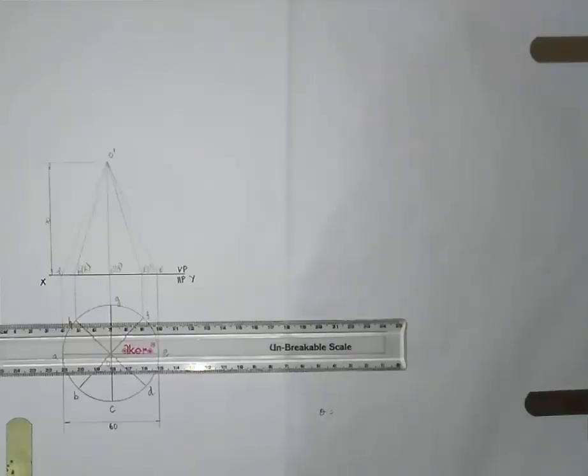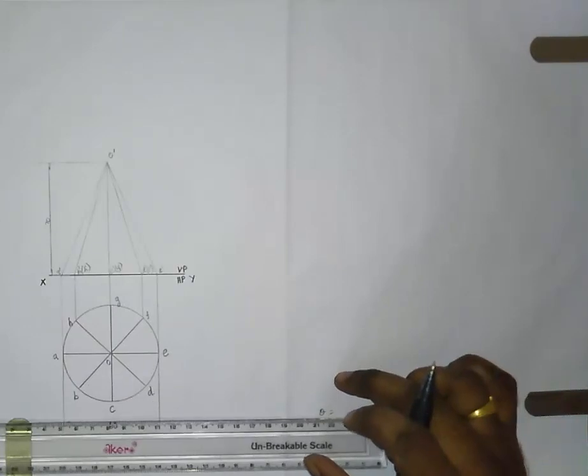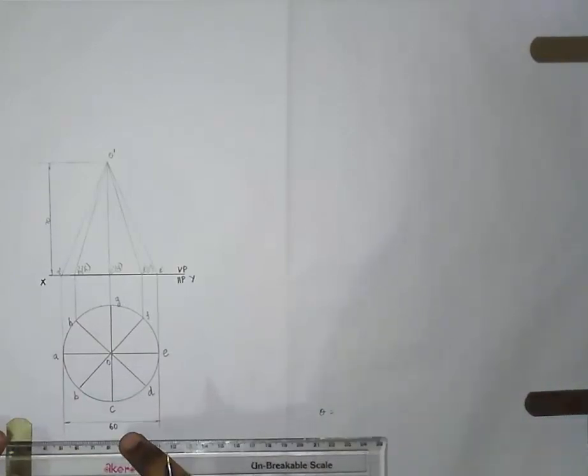Hi everyone, welcome to the new lecture on development of surfaces. In the problem, it is given that it's a cone of base diameter 60 mm and axis length 70 mm. So I have made a cone, that is a circle with 60 mm diameter, and the axis length is 70 mm. Right? So I divided the base circle into 8 equal divisions.